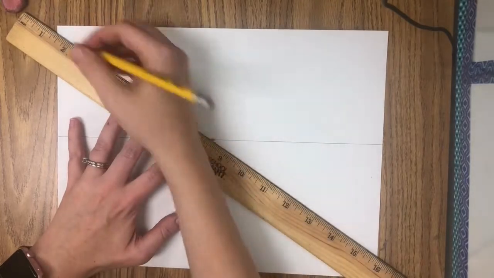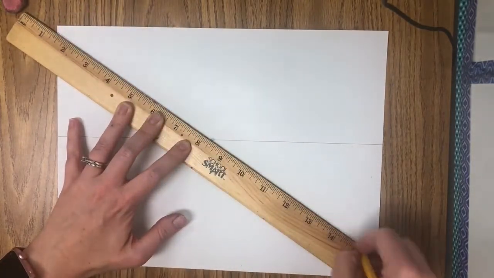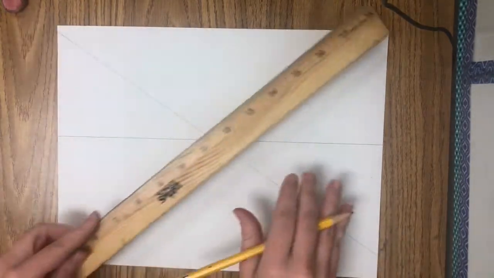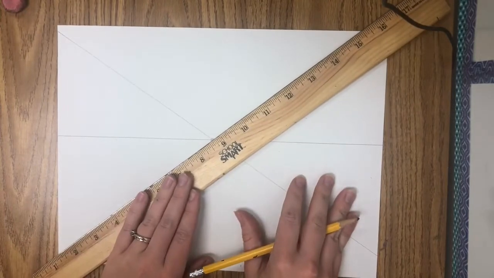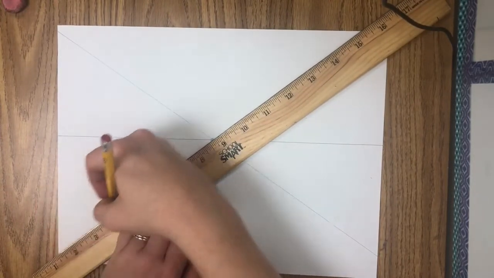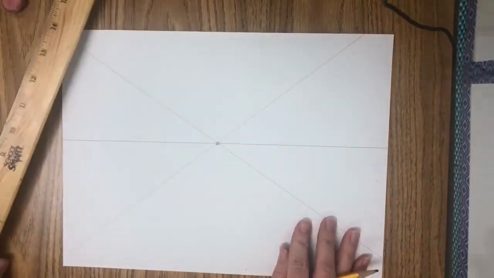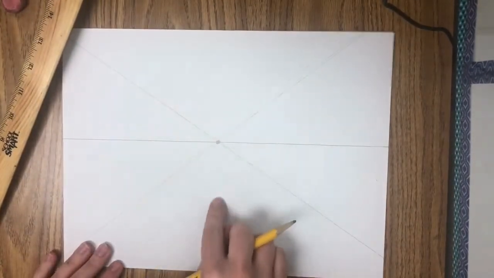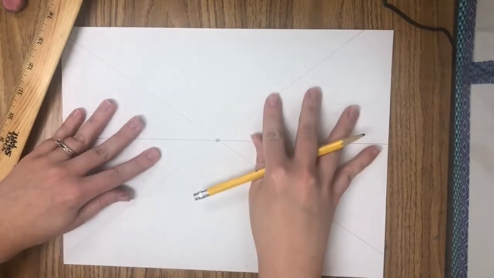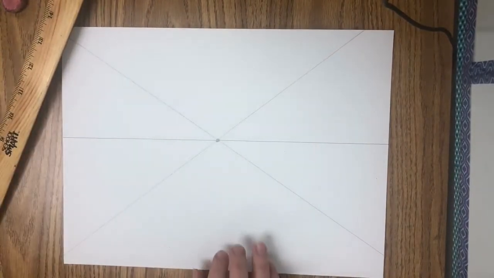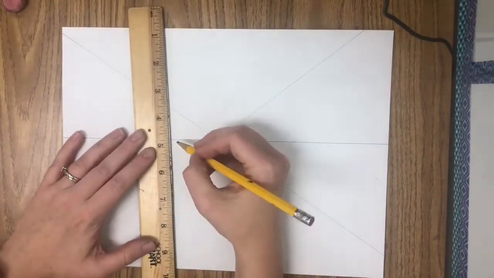Now we're going to set up some guidelines. So what I'm going to do is I'm going to take my ruler, make sure I make a diagonal line that runs through the vanishing point, and then do one the other way. So essentially I have a big X. So the top of my X and the bottom of my X is my sky and my ground, and then the sides are my trees and my buildings. So we're going to start today with the ground.